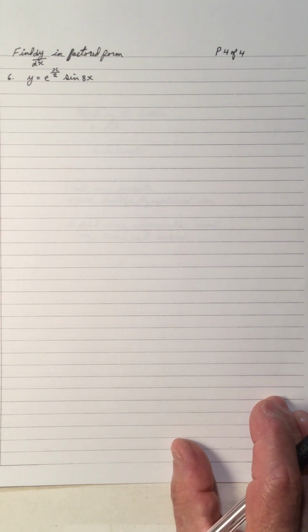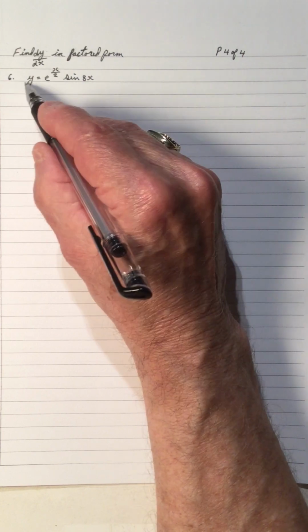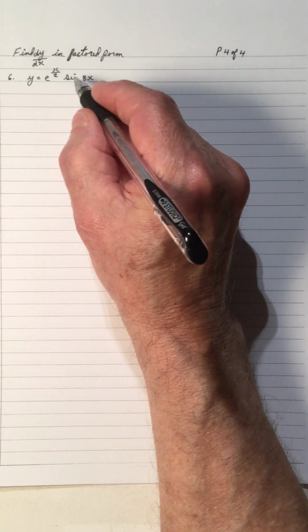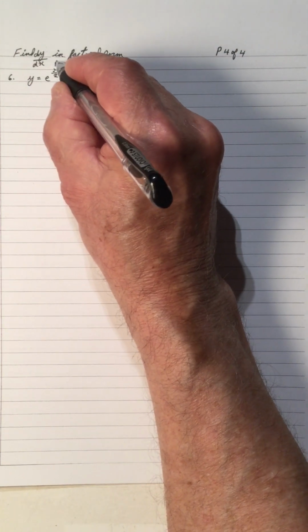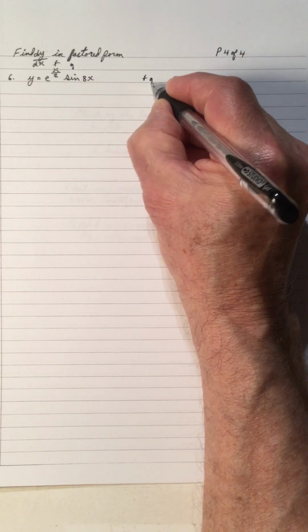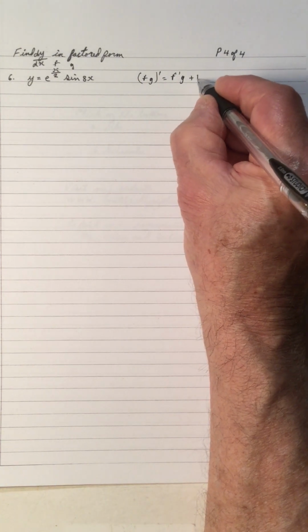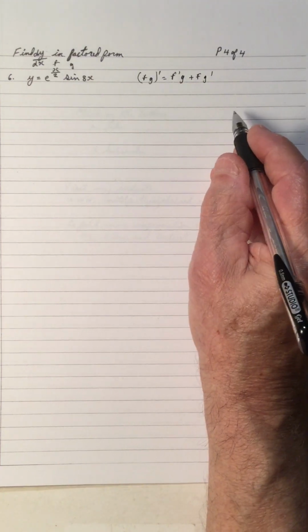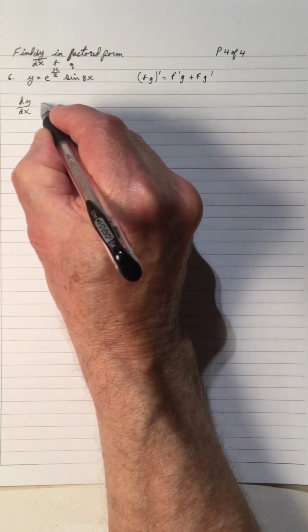And again, a little extra problem to help you think. A little bit of algebra. Practicing the algebra is excellent. And now I have an extra one here. Find dy dx in factored form on this function. Again, we have two functions, f and g, so that's a product. This is f, and this is g. So the derivative of the product f times g is the derivative of f times g plus f times the derivative of g. We're doing dy dx, which is the same as y prime.